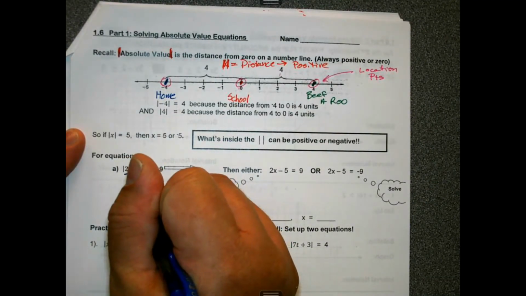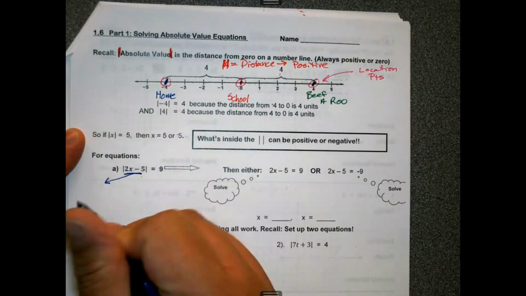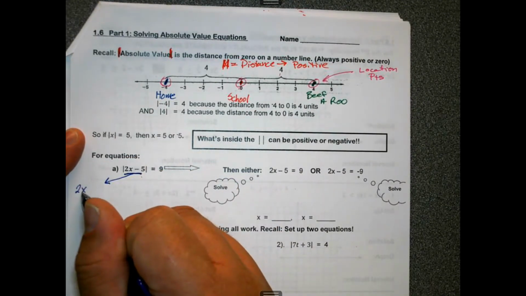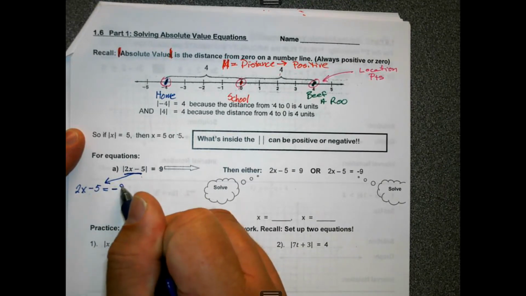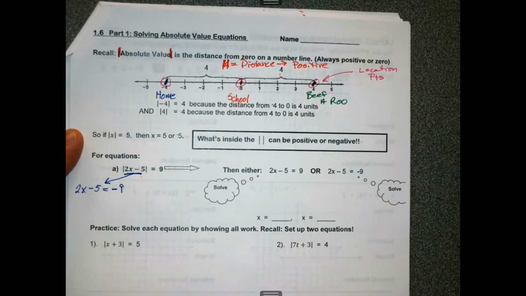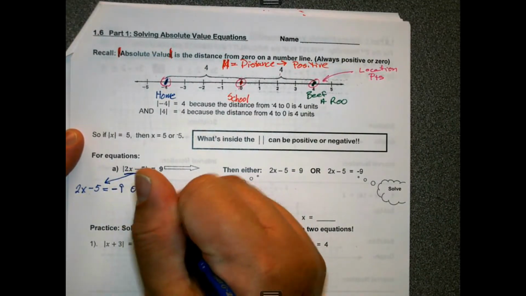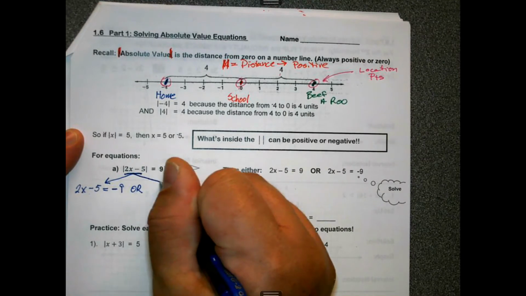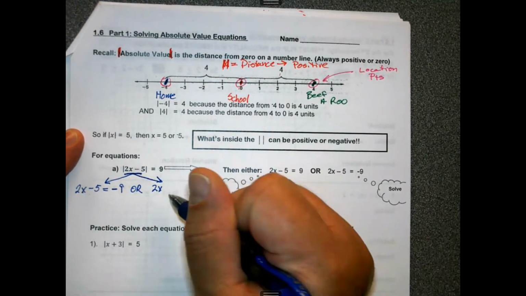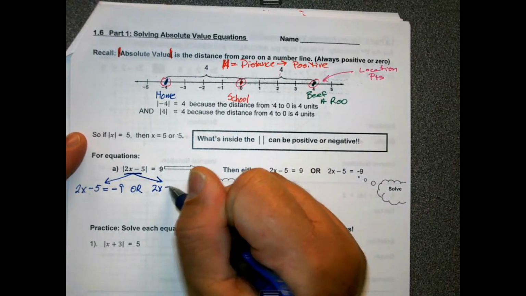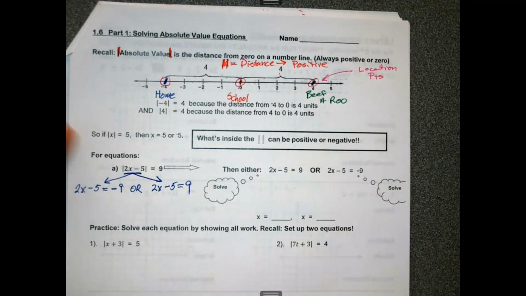You're going 9 units, but you don't know if you're going to go 9 units to the left of 0, which would be negative 9, or you could be going to the location point that's 9 units to the right of 0. That's why you have two different equations to solve with every absolute value equation.